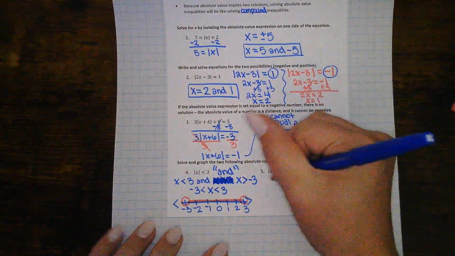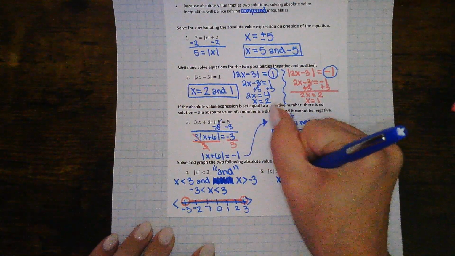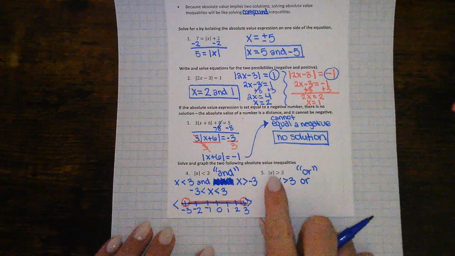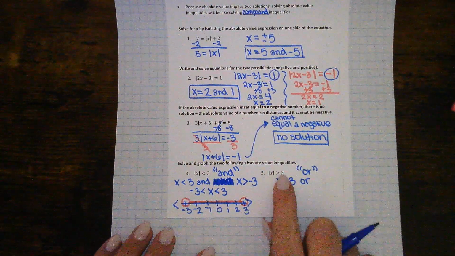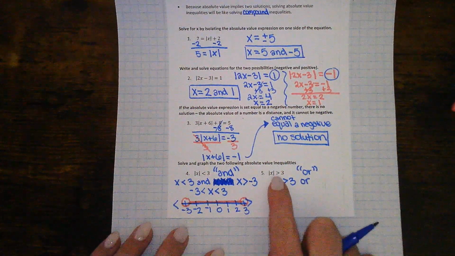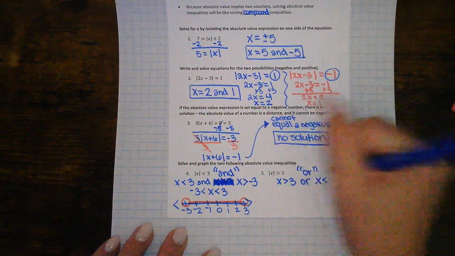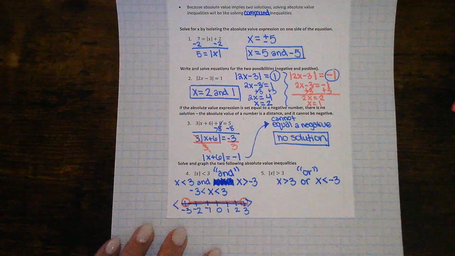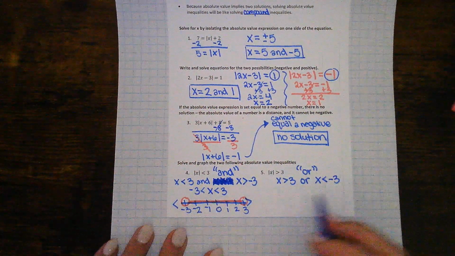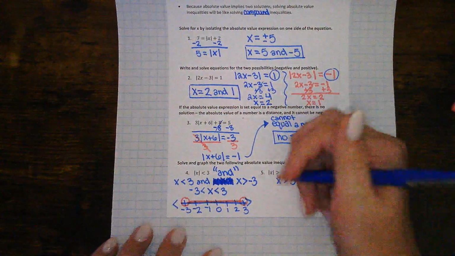Because if you think about it, we've got x is greater than 3, or if this were to be negative x is greater than 3, we would divide by negative 1, flip the symbol, and we would have x is less than negative 3. This I don't write as a compound because these are two different things, two different sections on the graph.